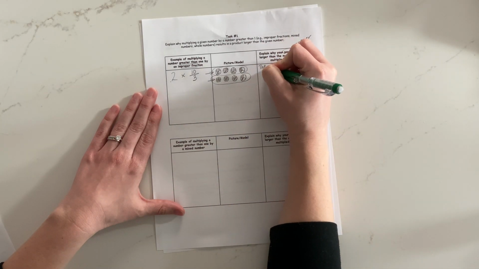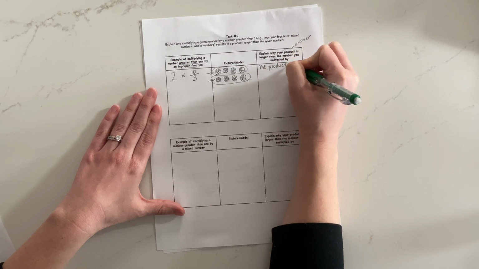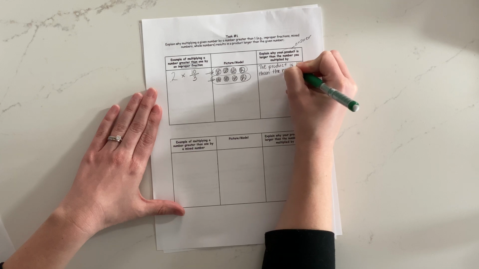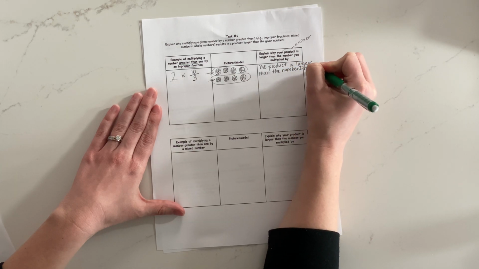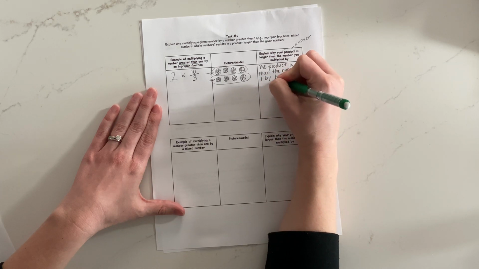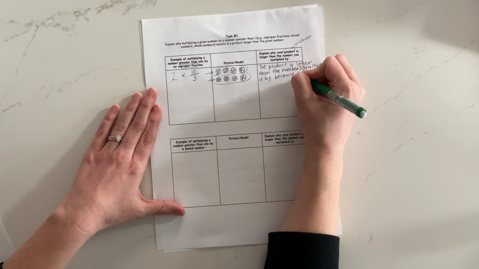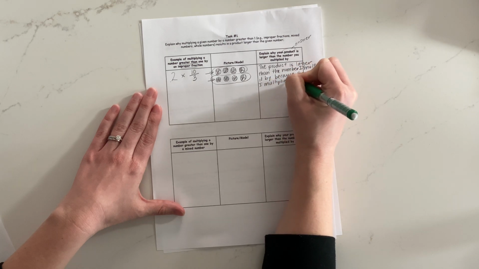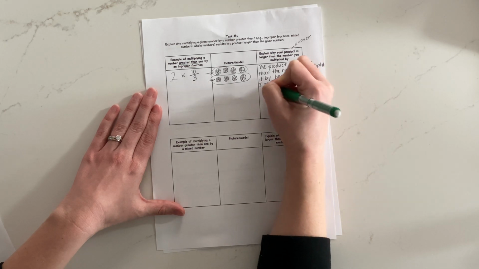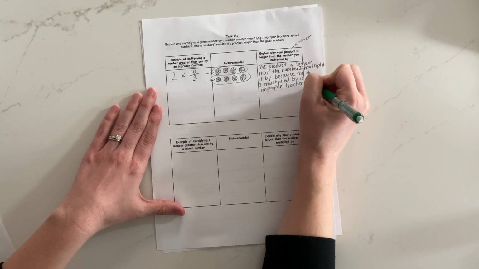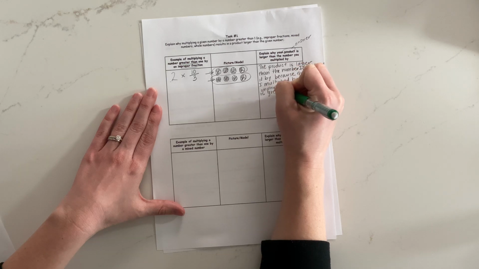So the product is larger than the number I multiplied it by, because the number I multiplied it by is an improper fraction, which is greater than 1.